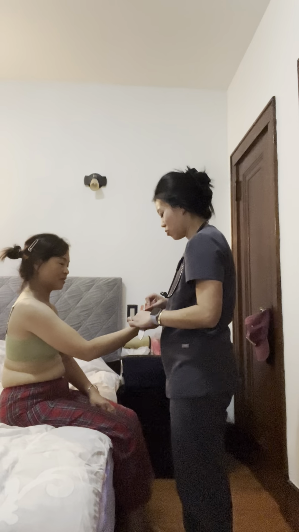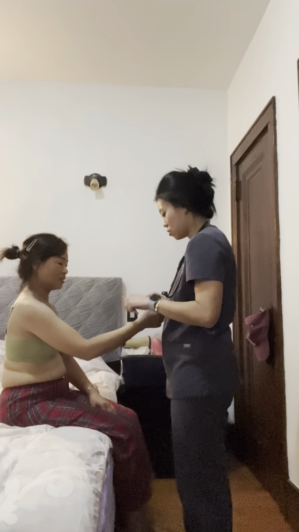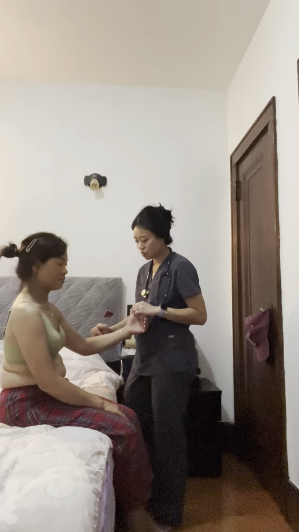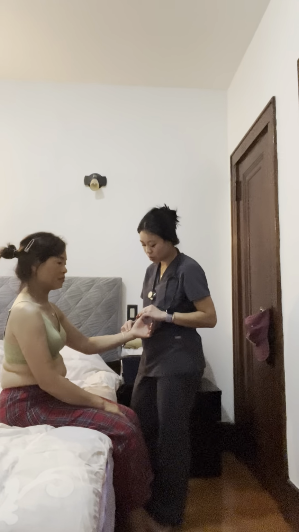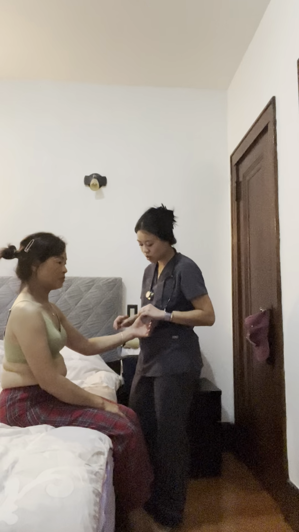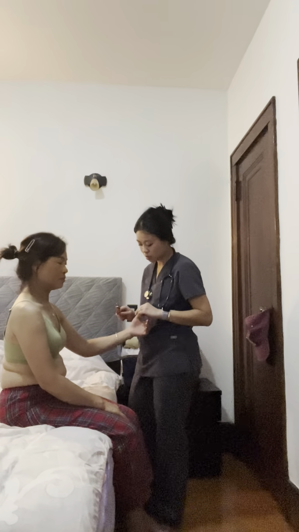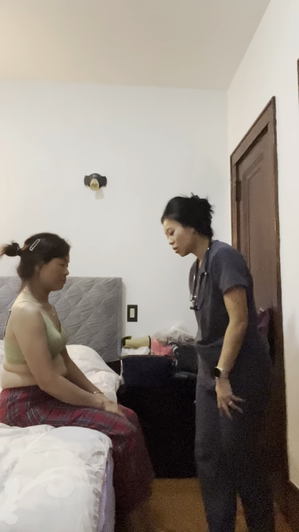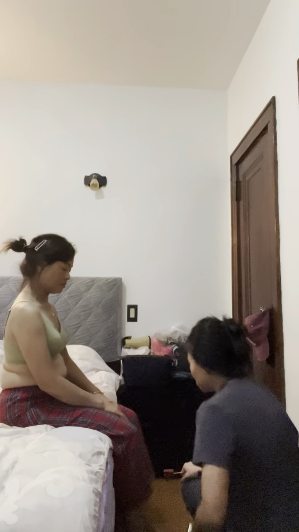Okay, two finger breadths. Right here, two finger breadths from the distal radial pulse. Okay. Good. Now I'm going to assess your patella.